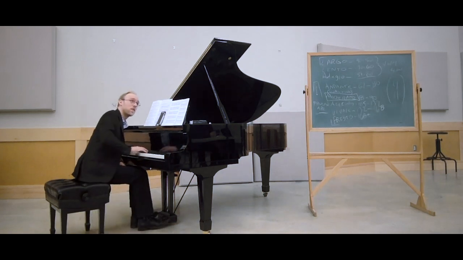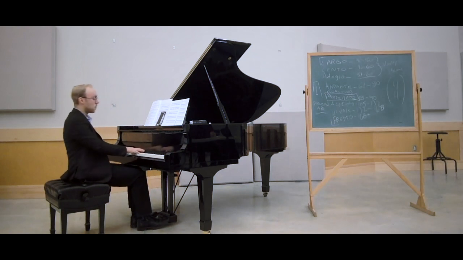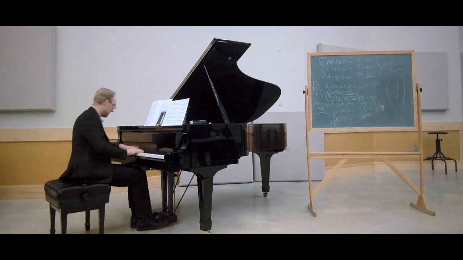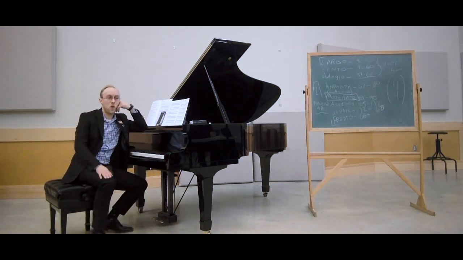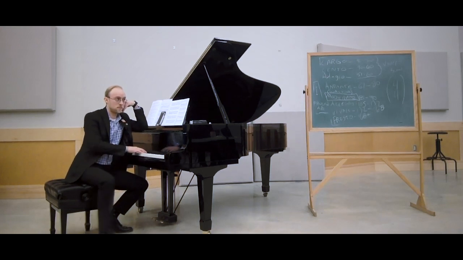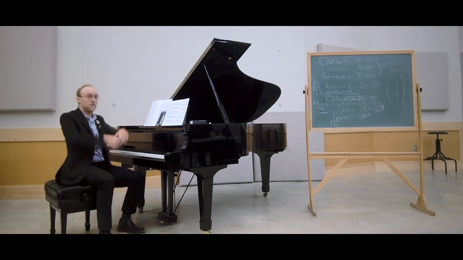1, 2, 3, 4, 5, 6. Well, maybe it wouldn't work for the opening. But here, 1, 2, 3, 4, 5, 6. Now, I will say that the opening part starts on a pickup, which is the back part of a beat. It's the last part of the measure. So it doesn't start right on the downbeat. So we could feel it like this.